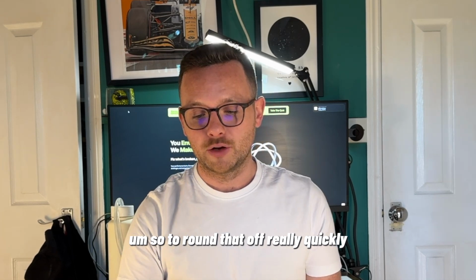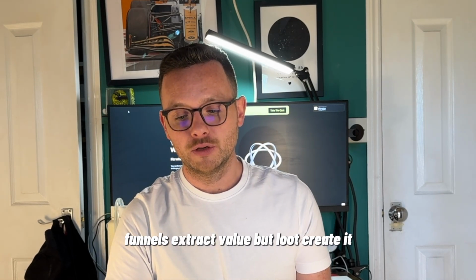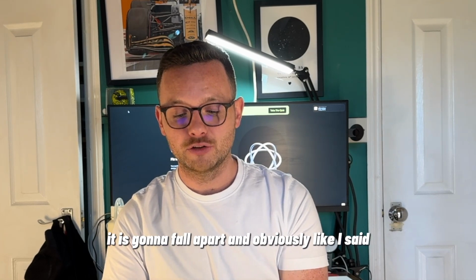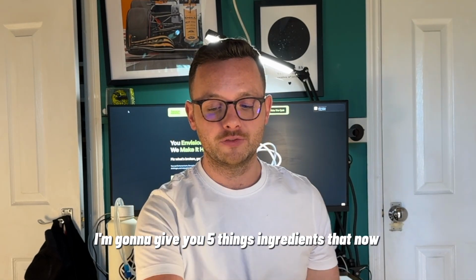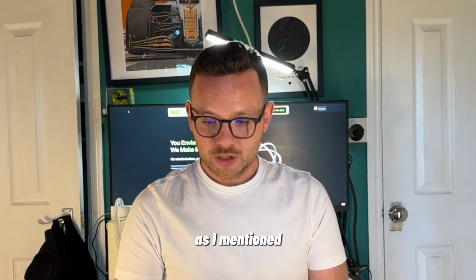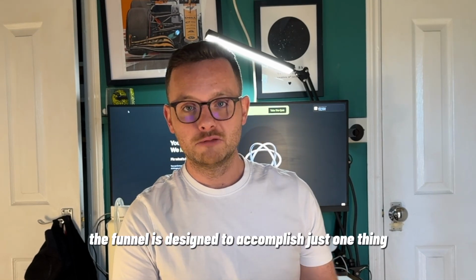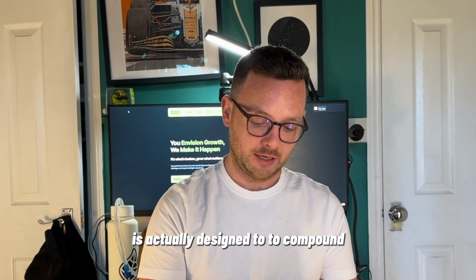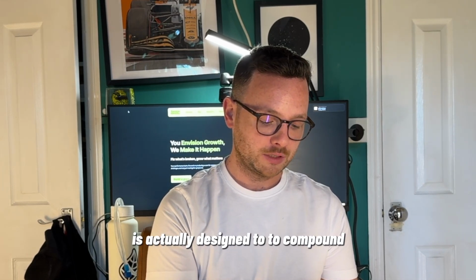So to round that off really quickly, funnels extract value, but loops create it. If your loop misses just one ingredient, it is going to fall apart. And obviously, like I said, I'm going to give you the 5 ingredients to that now. As I mentioned, the funnel is designed to accomplish just one thing, like a sale, whereas a loop is actually designed to compound.